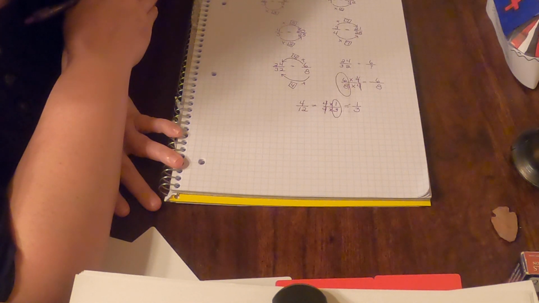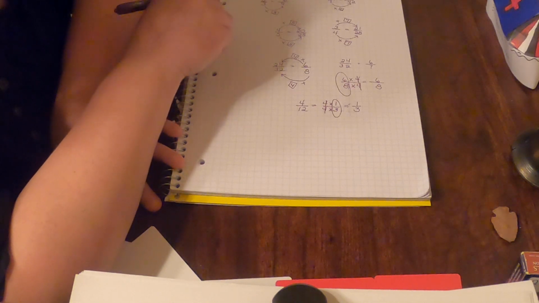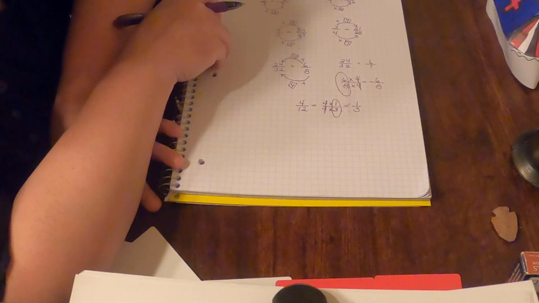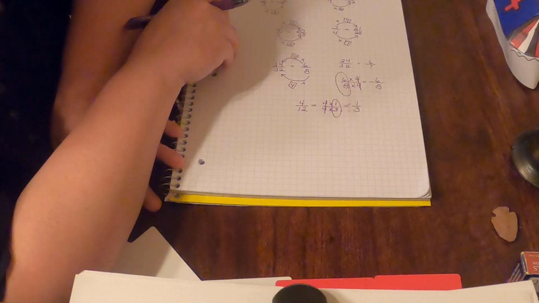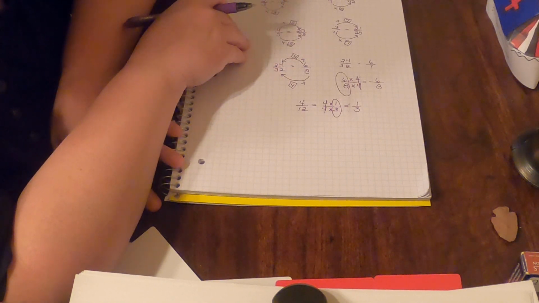But multiplication is very important when we're coming to equivalent fractions. And if they don't understand equivalent fractions, then when we move into adding and subtracting fractions with uncommon denominators, they're really going to struggle because they're going to need to know these facts.